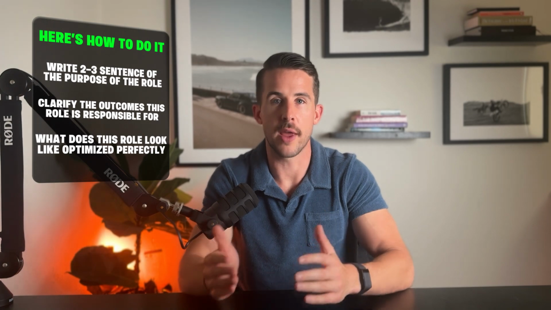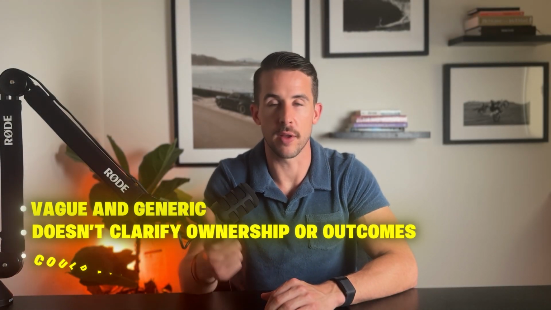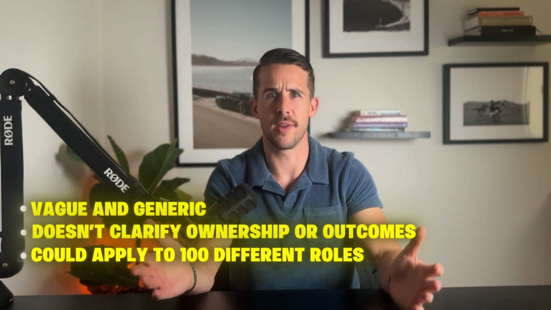So here are some good and bad examples. When you go post a job, the bad example would be, I'm looking for an admin to help with some paperwork and some emails and look at my calendar, maybe do some scheduling. This is vague and generic. It doesn't clarify ownership or outcomes. And three, this could apply to 100 different types of roles.